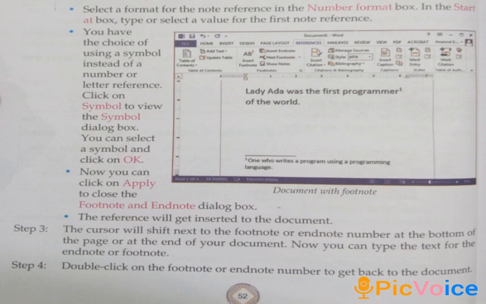Dear students, how to insert a footnote or an endnote. To insert a footnote or an endnote, we have to follow 4 steps, and these 4 steps are: step 1 is first bring the cursor at the place where a reference mark is to be inserted.